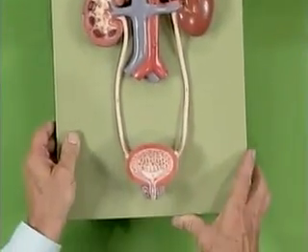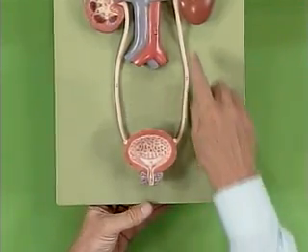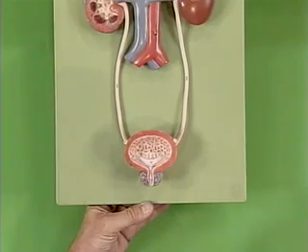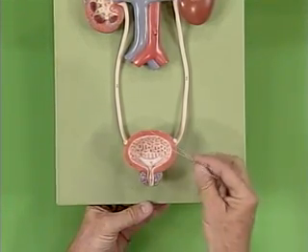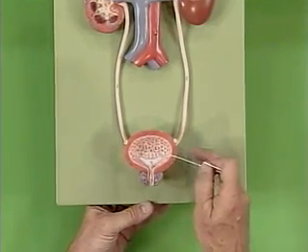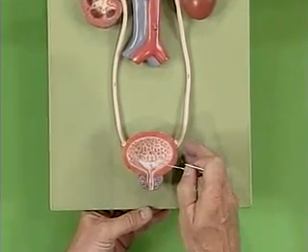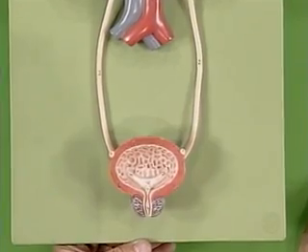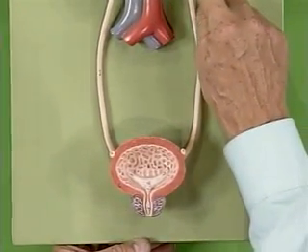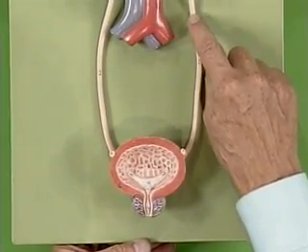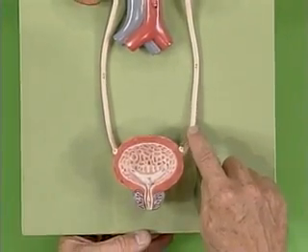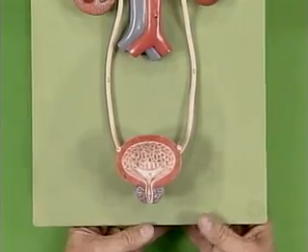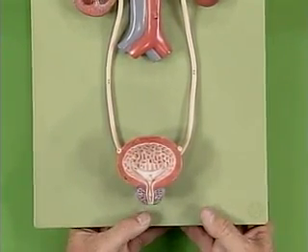If I get this model up where the camera can see it now. Ureters have to come all the way down to plug into the urinary bladder. On this mucosal surface, you can see the openings of the left and right ureters. I want you to think of the ureters as a transport tube that carries urine down from the kidneys, as it's continually being formed at a relatively slow rate, into the urinary bladder.